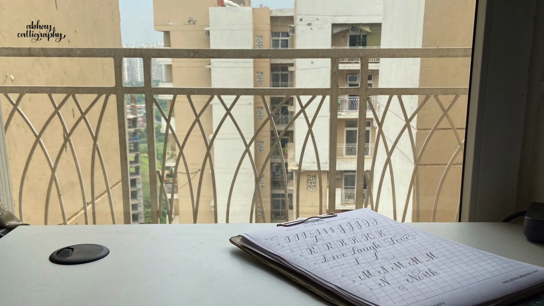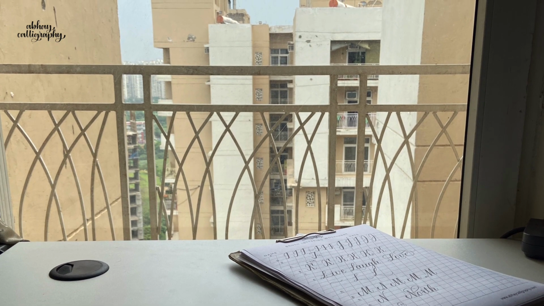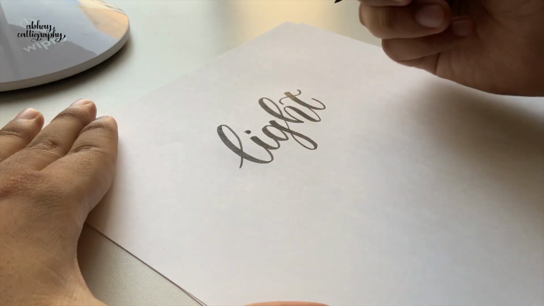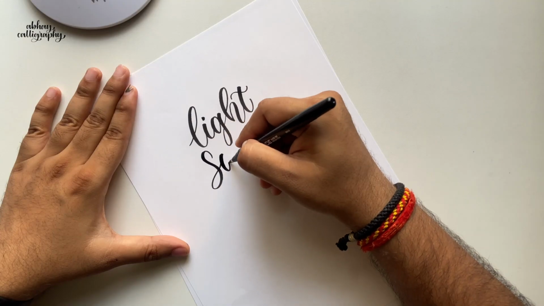But this is my new setup. In my old setup, there wasn't any possibility of natural light. So at that point of time, I used to use a table lamp. I used to keep it exactly in the front, and that's how I shot my videos.